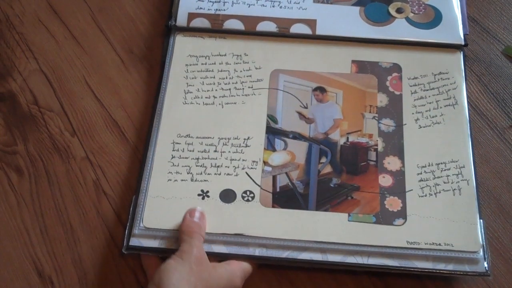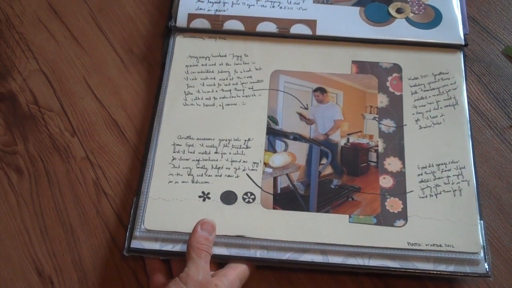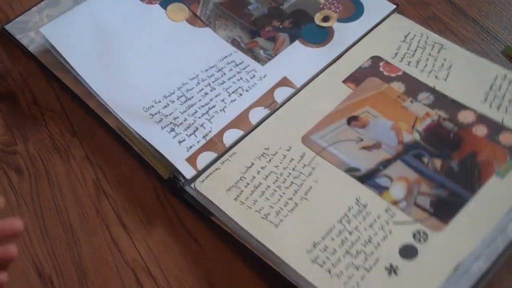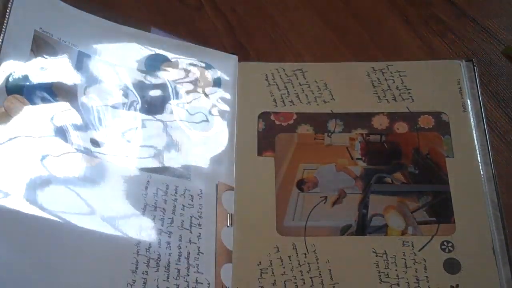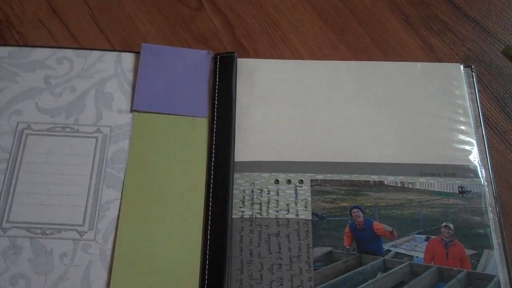So I thought about doing that and just doing either 12 by 12s or 8.5 by 11s, just putting them in a normal album with page protectors, but just doing the style very simply, because that would take less time. So that was kind of another idea. And that's real similar to this album.